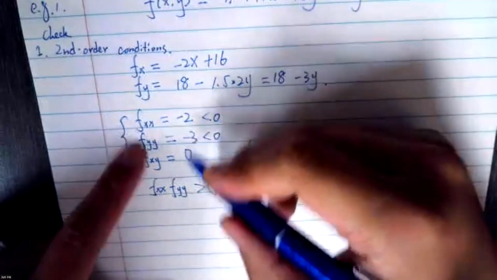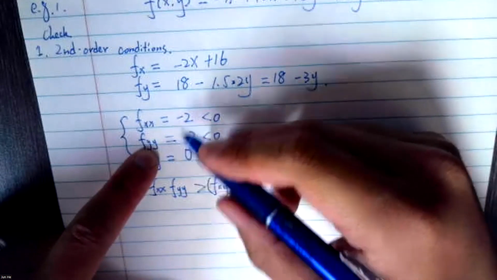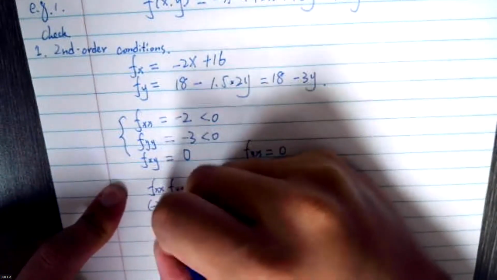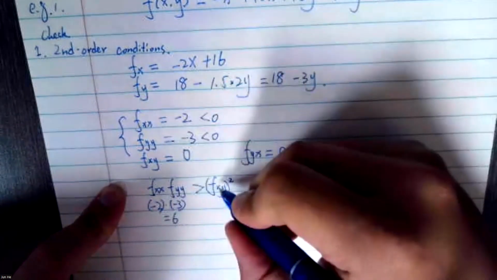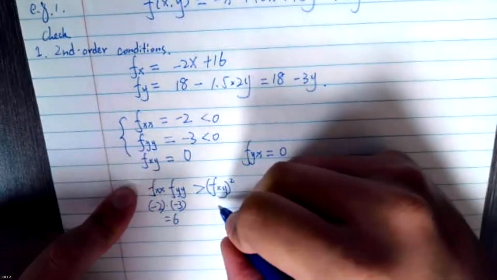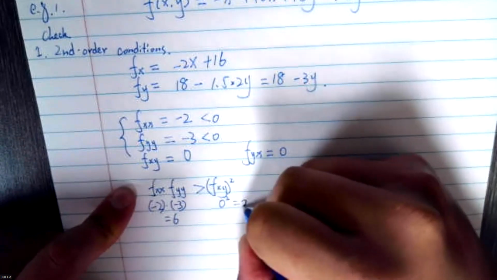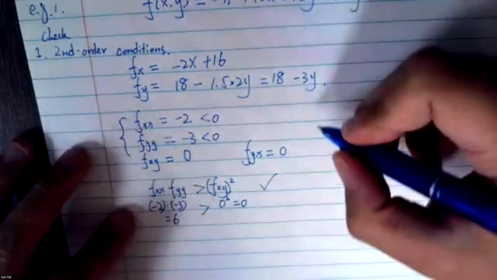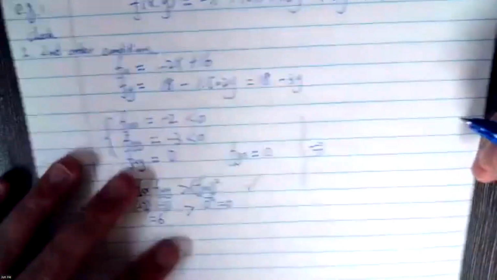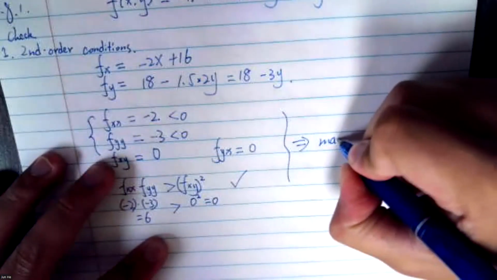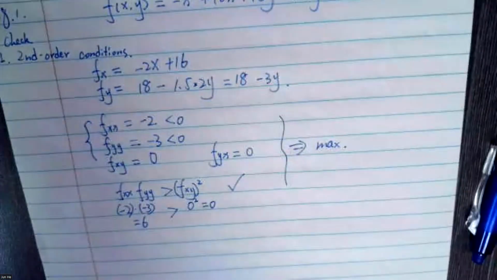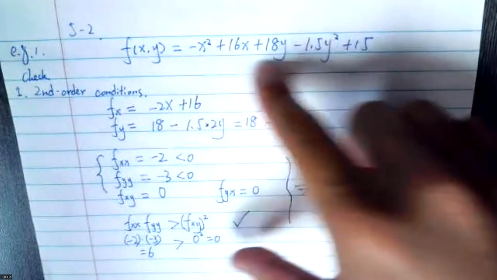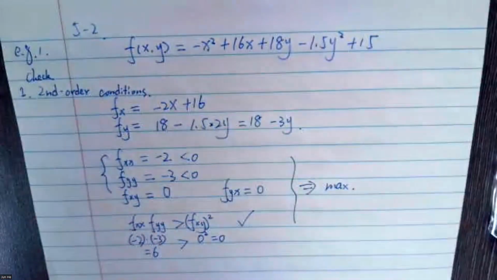Let's check it. f_xx times f_yy is minus 2 times minus 3, which equals 6. And f_xy is 0, and its square is also 0. So 6 is greater than 0. The condition is checked. The conclusion is we are solving for a relative maximum here. What we are doing later on is to maximize this function.